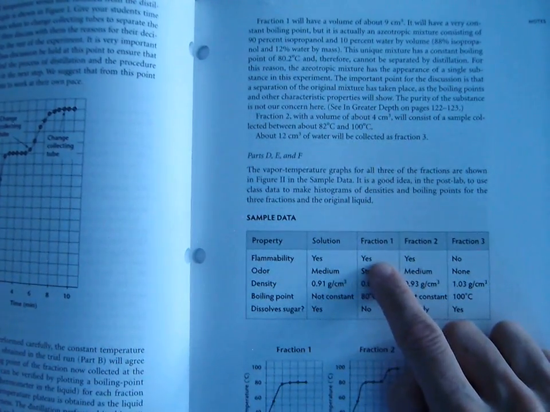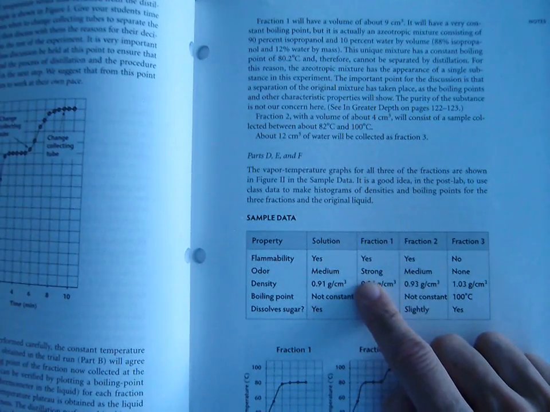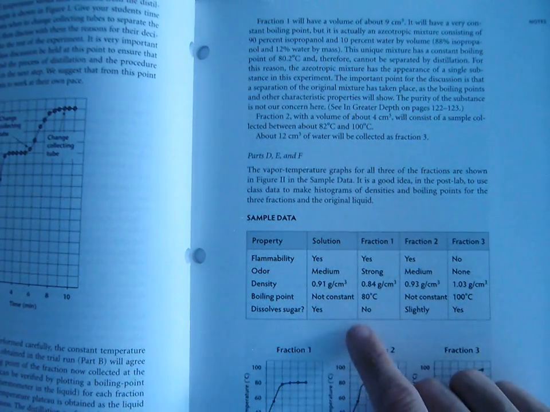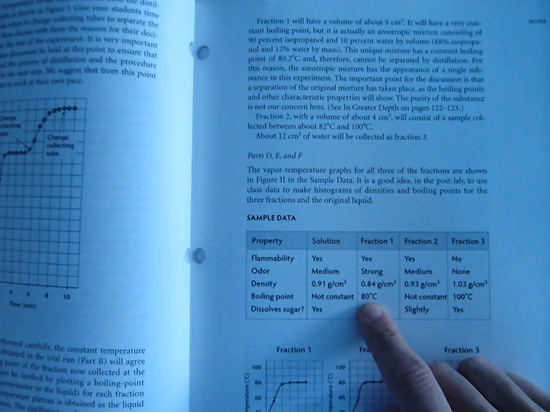So clearly rubbing alcohol is flammable. We all know, if we smelled it before, because a lot of us have this at home, that it's very strong. Its density is about 0.84. You wouldn't necessarily know that or not. We know it boils at 80 because that's the temperature at which we collected it. At 80 degrees, it boiled off, and we collected it in a test tube at that temperature.